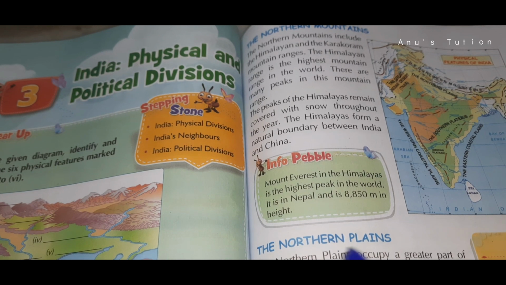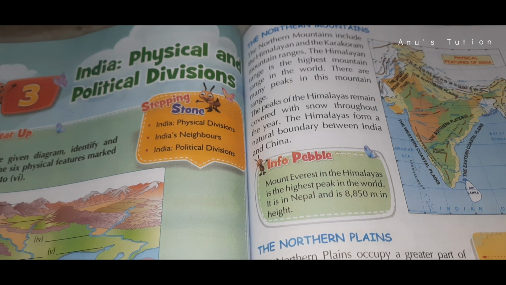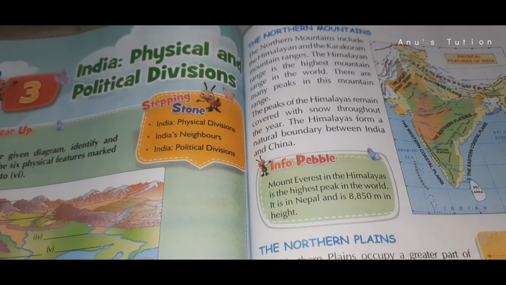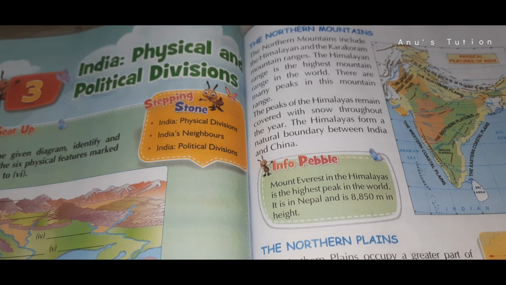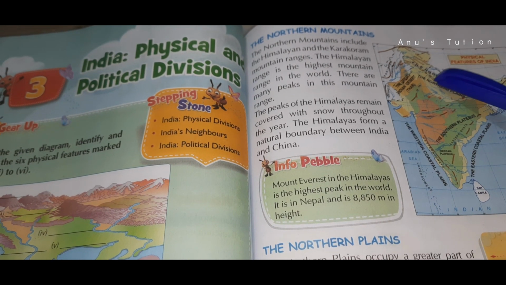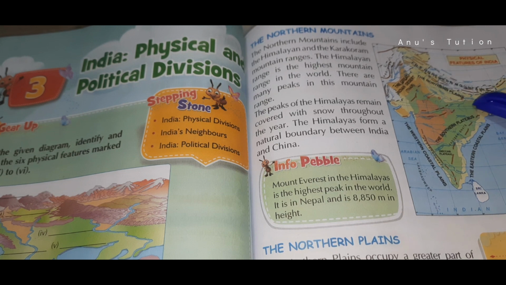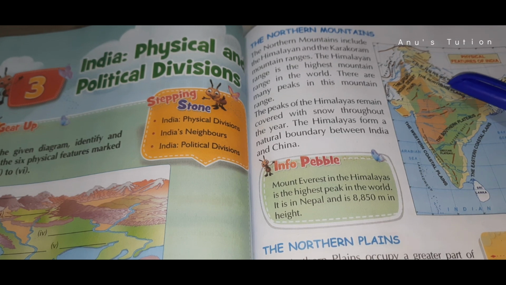Next topic, the Northern Plains. The Northern Plains occupy a great part of northern India. They lie between the Himalayas and the South Peninsula. This area is also known as the Gangetic Plain.